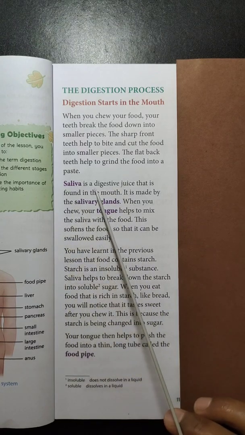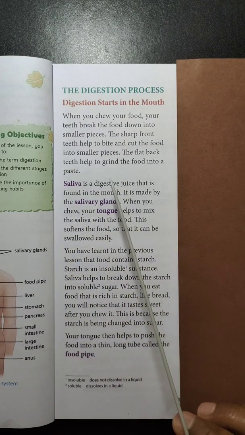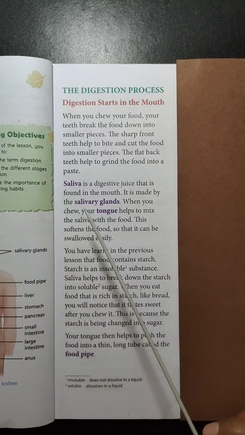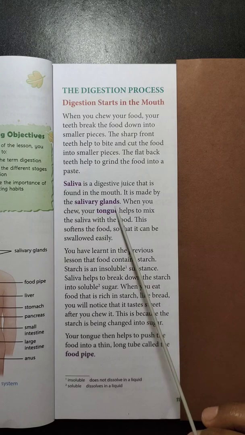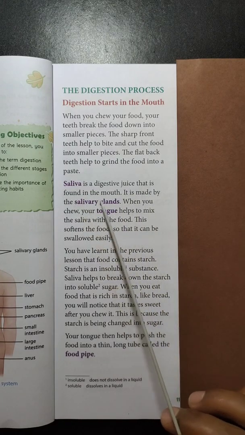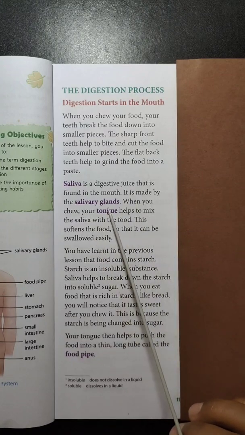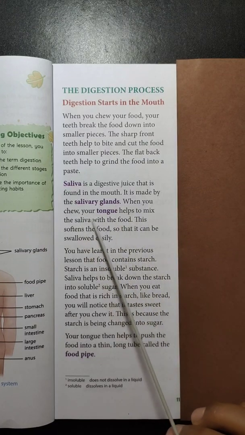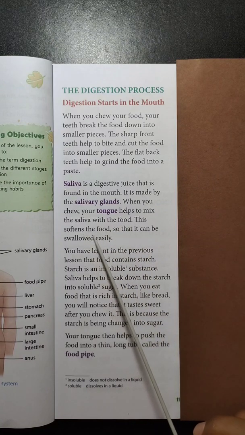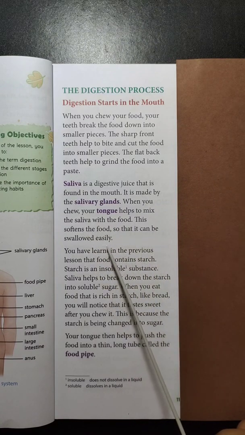Now, saliva is a digestive juice. The salivary glands present in the mouth cavity will produce saliva. Saliva is a digestive juice that is found in the mouth. It is made by the salivary glands. When you chew, your tongue helps to mix the saliva with the food. This softens the food so that it can be swallowed easily.